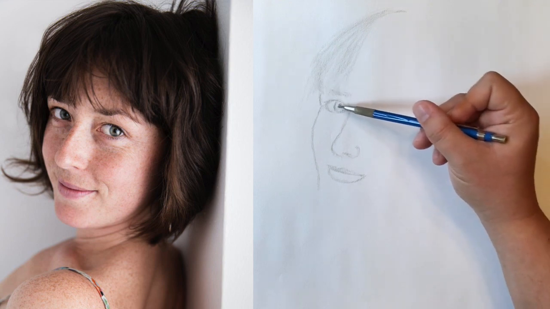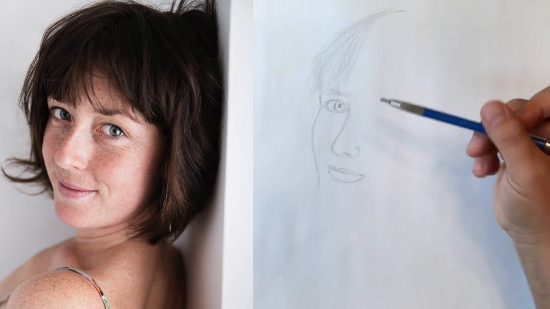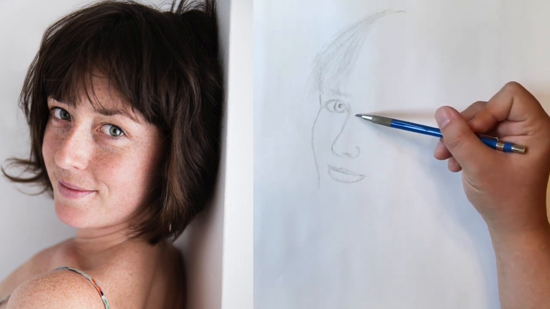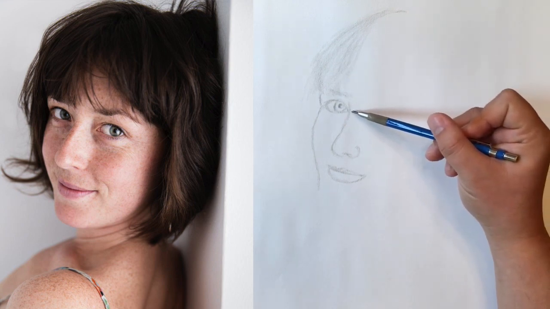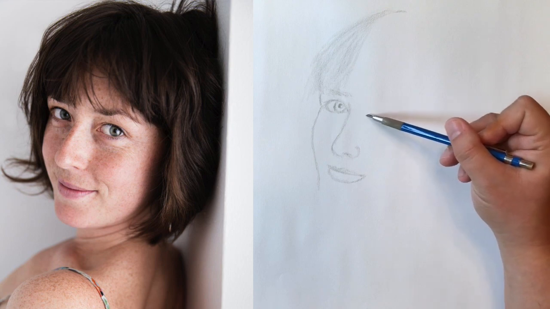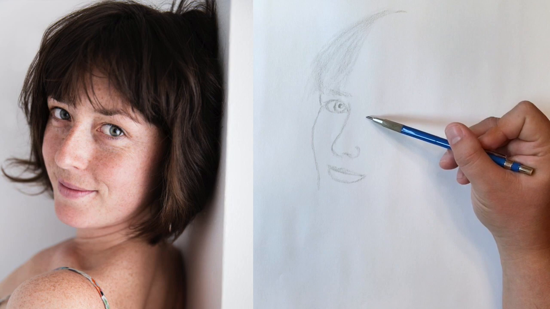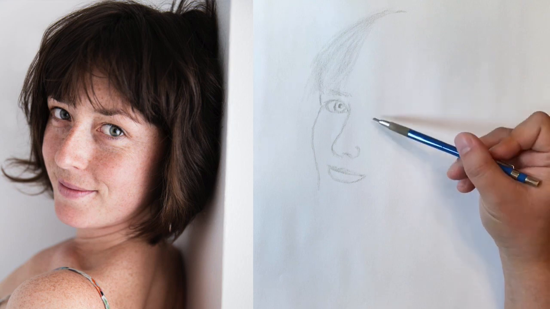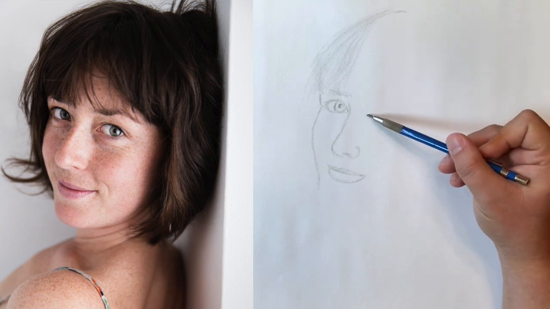And maybe there's a slight curve to the line too. It's not just a straight line, but it's got a very, very slight curve to it. So just imagine that as you go, and that'll help you place this tear duct here on her left eye, the eye that we see on the right of the picture.